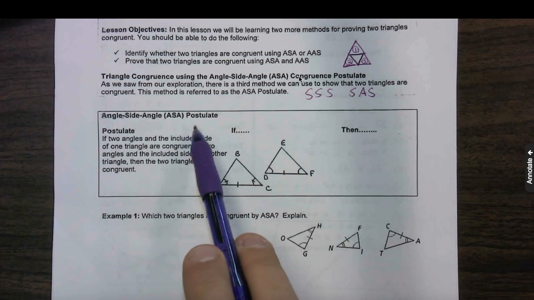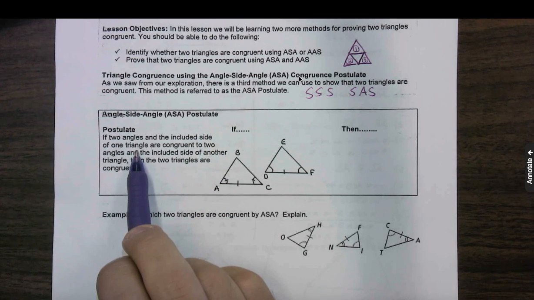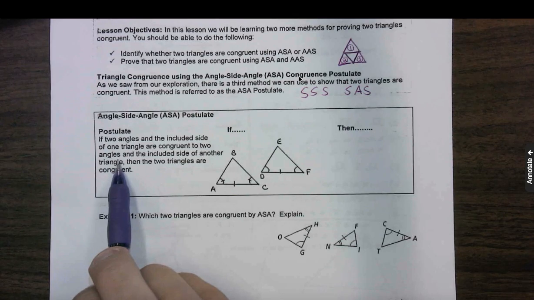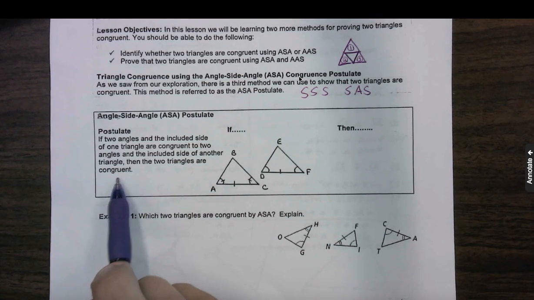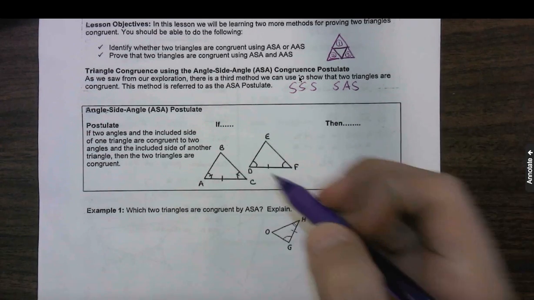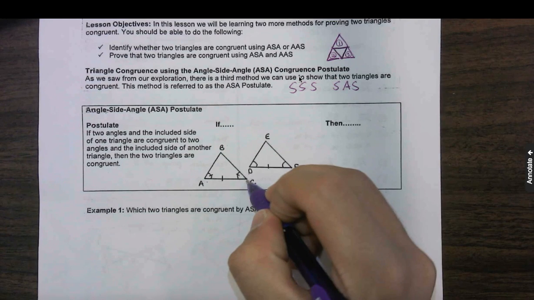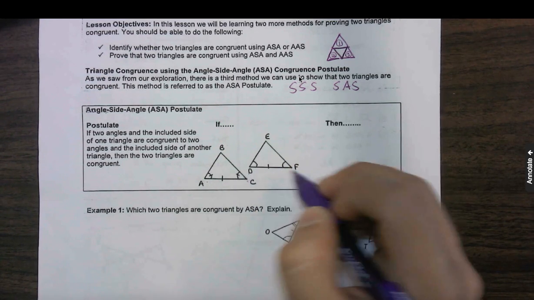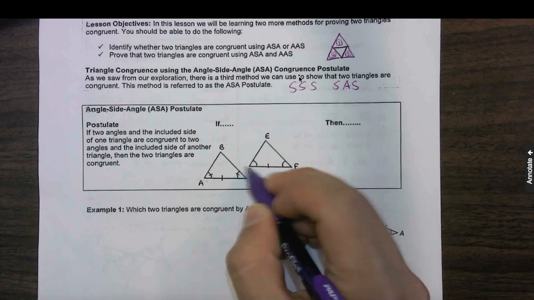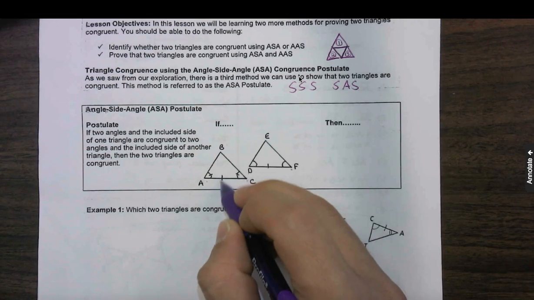side, angle postulate. This states that if we have two angles and the included side of one triangle are congruent to two angles and the included side of another triangle, then the two triangles are congruent. So this is based around how these two triangles have angle A congruent to angle C, angle D congruent to angle F, and also the side measurement of DF congruent to this side AC.